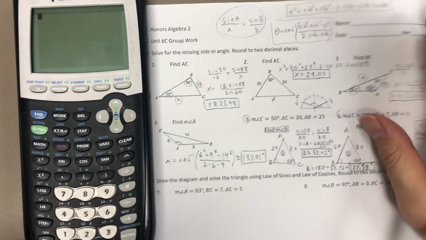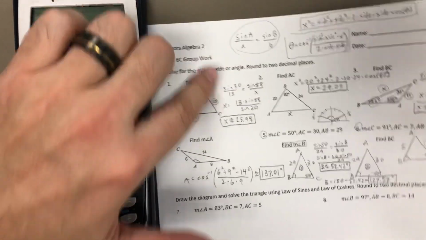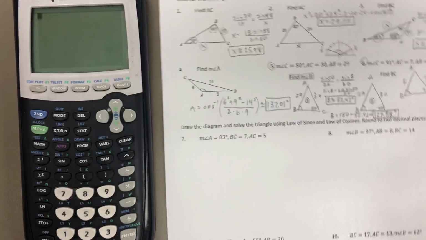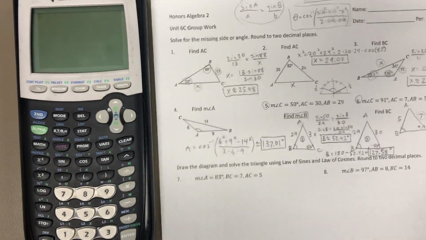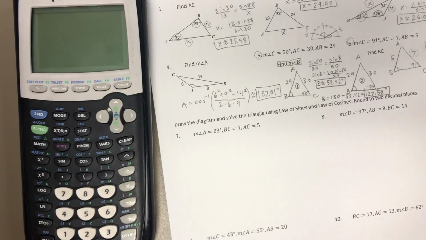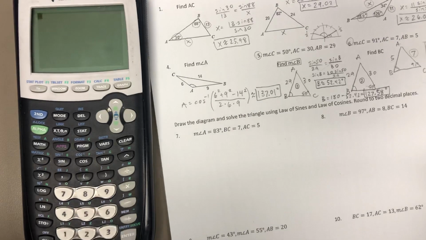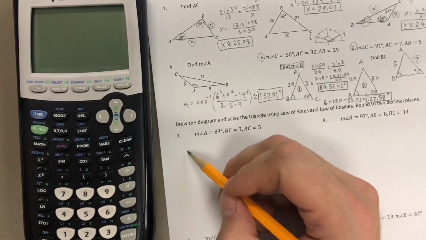Cook, and we are working on the first page of the Unit 6C group work. So this is all the stuff on law of sines and law of cosines. So I already worked through the first 6 problems. We're just finding individual parts. Now we're going to work on these next 6 problems, which are solving the entire triangle. Luckily, we've already practiced the steps for finding individual parts. So solving the triangle is actually kind of easy when you practice it enough.